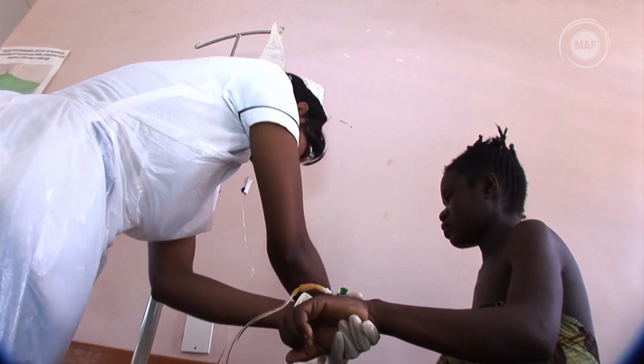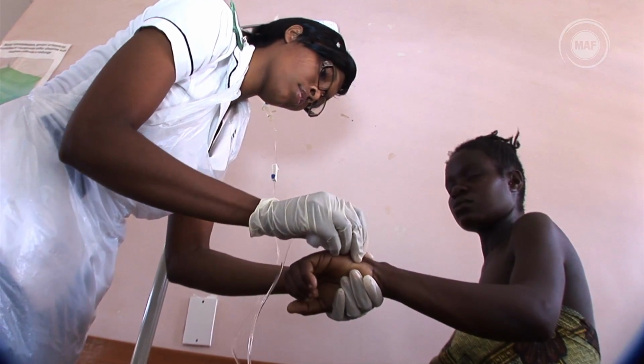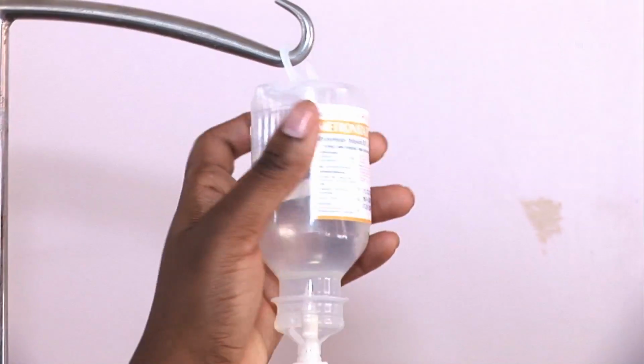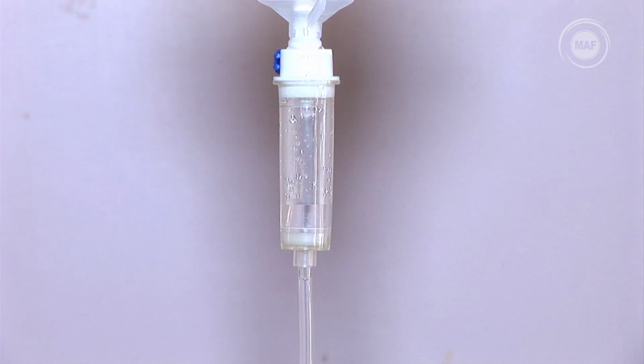Infection during pregnancy or following childbirth or abortion is a significant cause of maternal morbidity and mortality. The availability and correct administration of parenteral antibiotics is extremely important and can save lives.